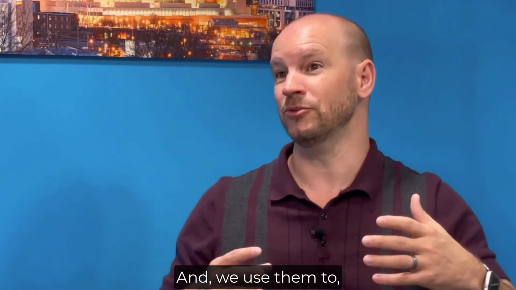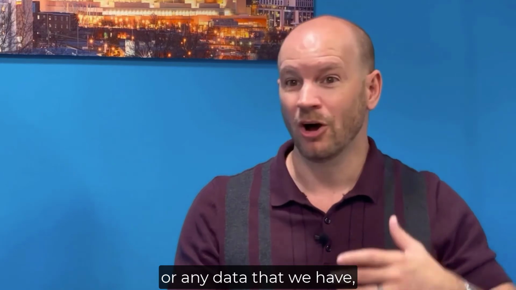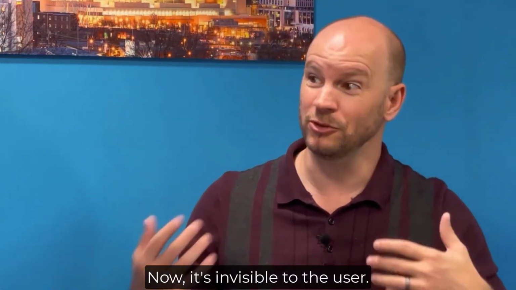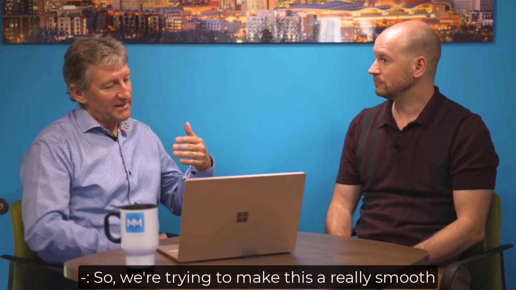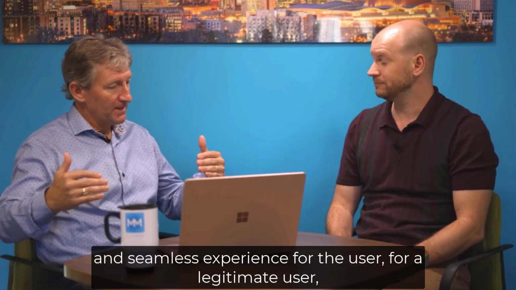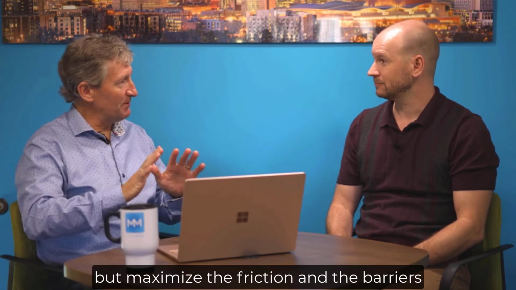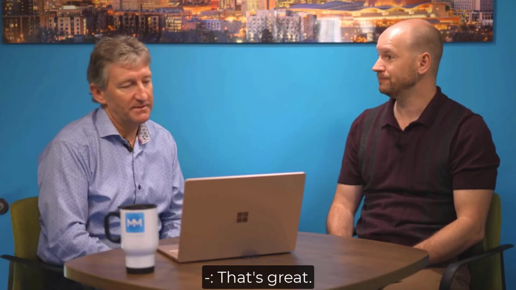And we use them so that every time someone tries to get to any file or any data that we have, all that's being checked. Now it's invisible to the user. Yep. They don't see it, but it happens. So we're trying to make this a really smooth and seamless experience for a legitimate user, but maximize the friction and the barriers for someone who's not a legitimate user. That's correct. Yep. That's great.